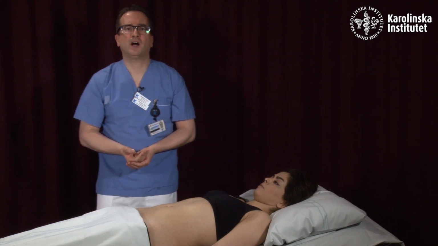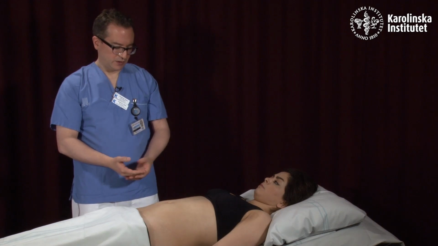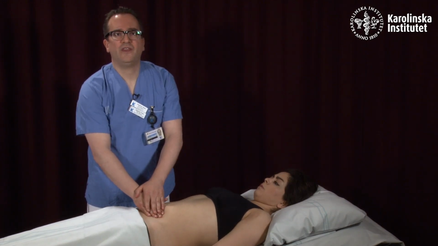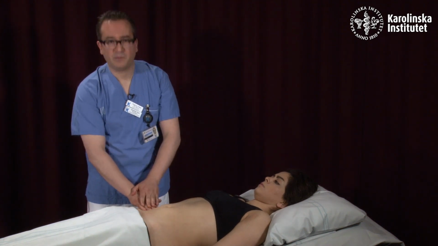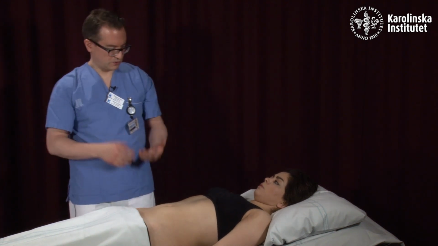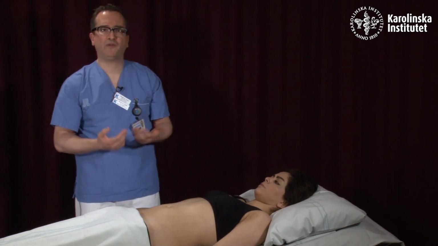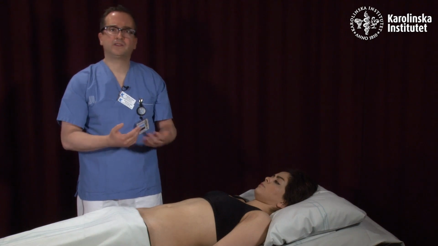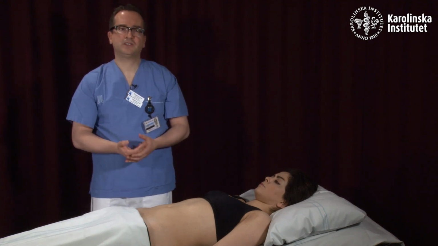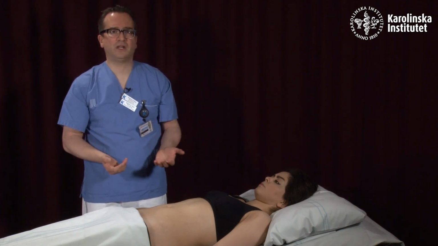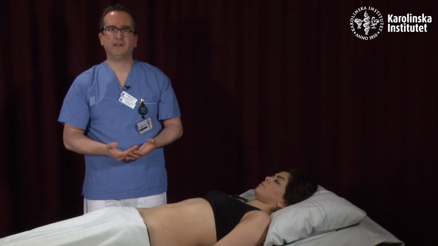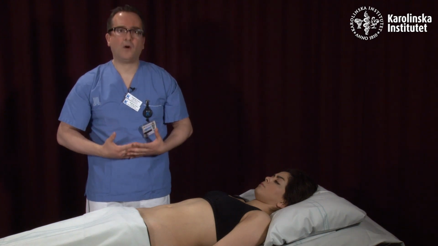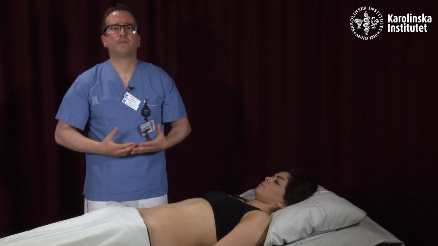So this can be overcome if you ask the patient to take a deep breath, in and out, and then you perform the light palpation. Or you can also try to distract the patient while performing a light palpation. So you speak with the patient and ask him some questions. This is only possible if it is voluntary guarding. In a patient with peritonitis and involuntary guarding, the muscles are always tense.